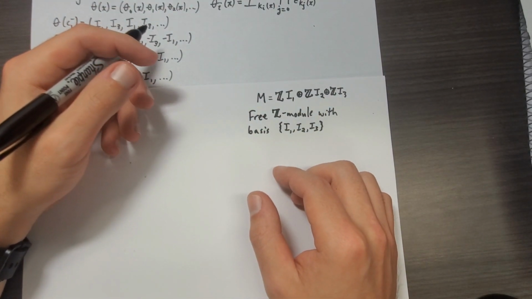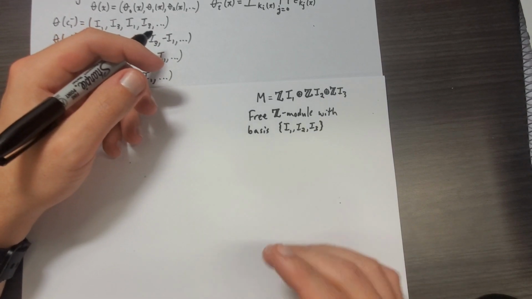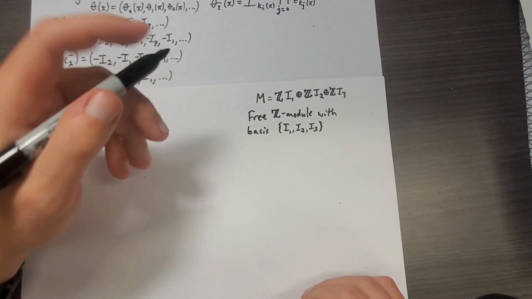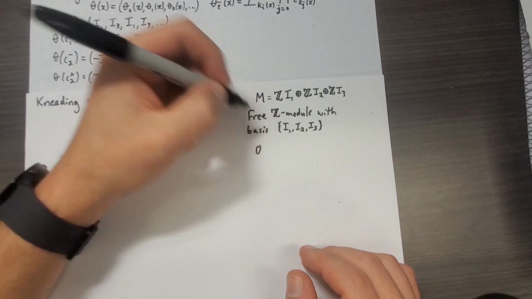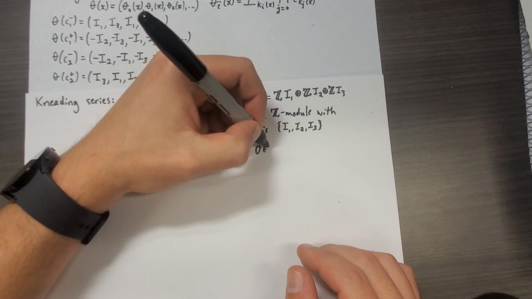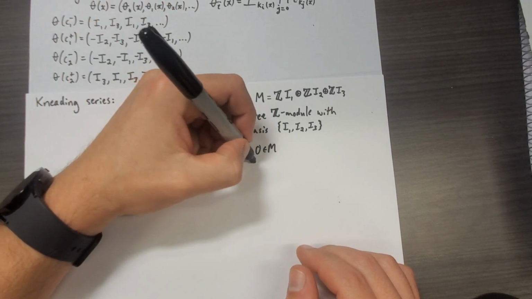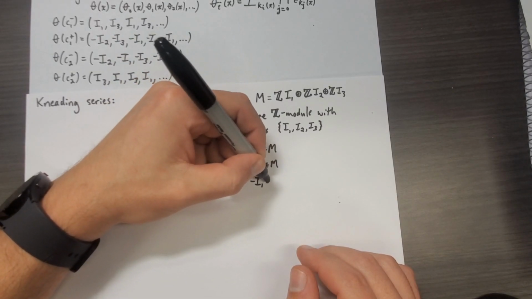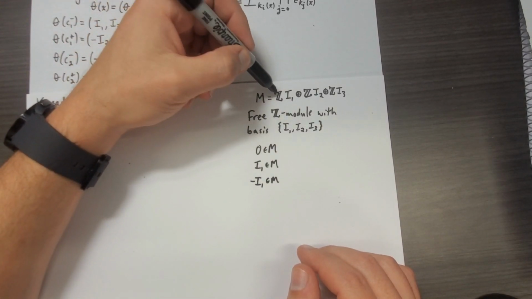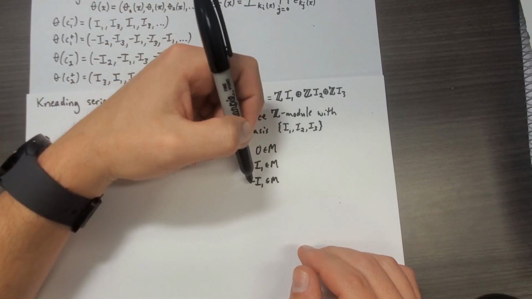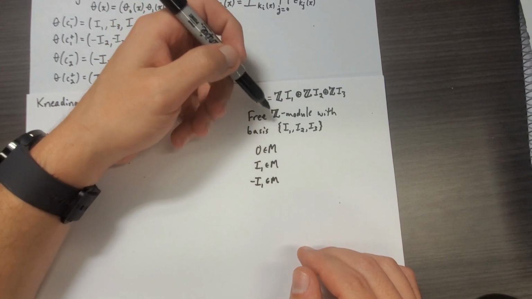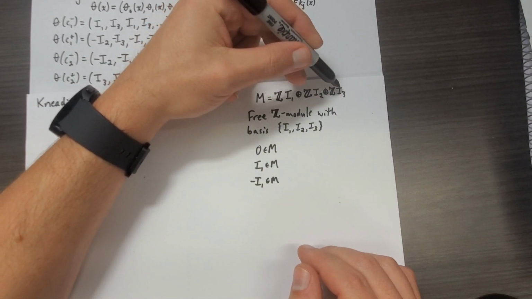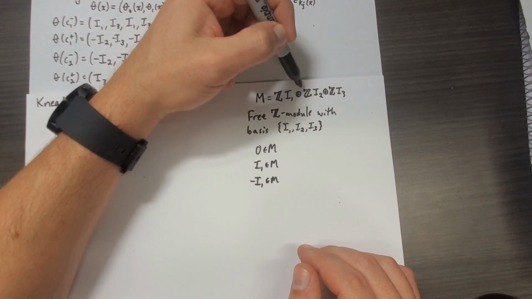So this is some kind of algebraic set or object, and it has elements, namely it has 0 as an element. Another element might be I1 itself, but I can also write negative I1. That's another element because it's an integer times I1, -1 times I1. On the other hand, I can take arbitrary linear combinations of I1, I2, I3 with coefficients being integers.